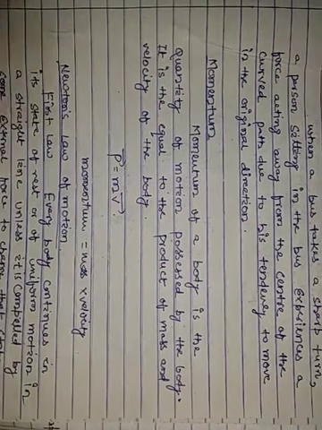After that we discuss momentum. What is momentum? The momentum of a body is the quantity of motion possessed by the body. It is equal to the product of mass and velocity of the body. As we know, momentum is the product of mass and velocity, so momentum is equal to mass into velocity.